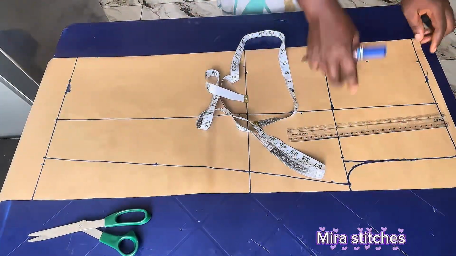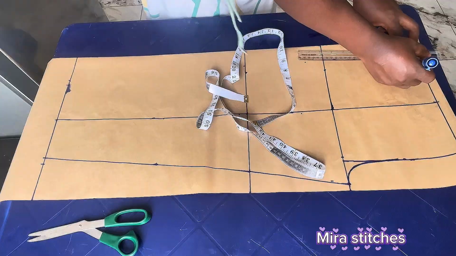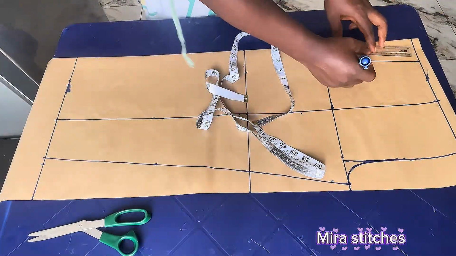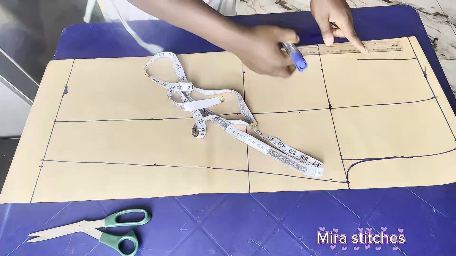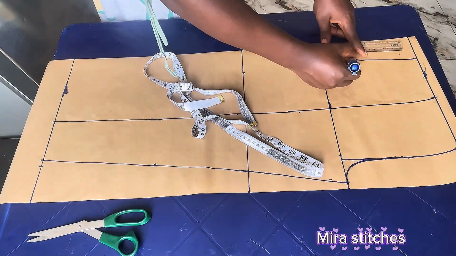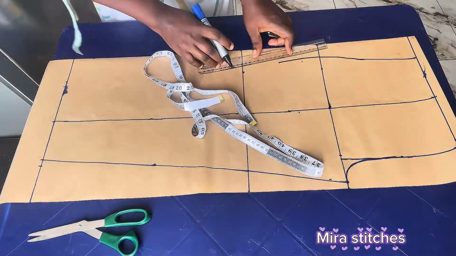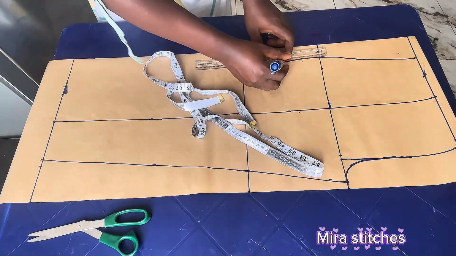So here we'll connect this to this, then this to this. But here you're going to make use of a curve because this is your hip line. So you make use of a curve, not a straight line, for connecting it to here.